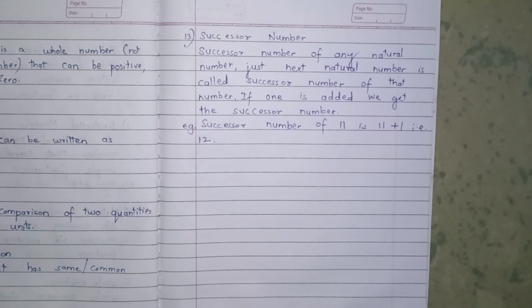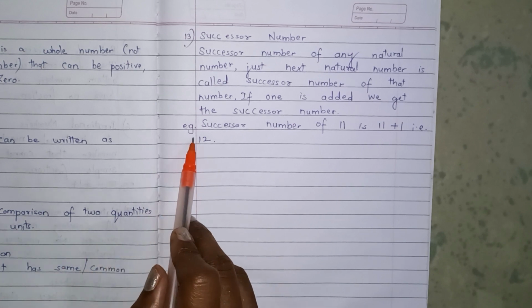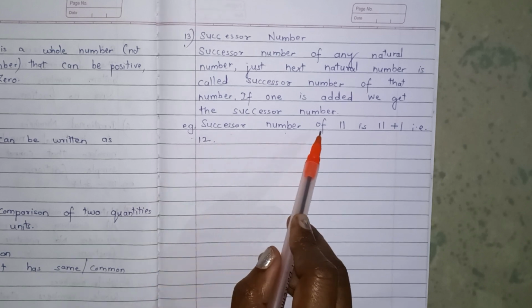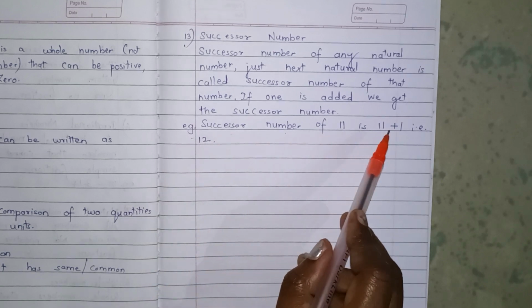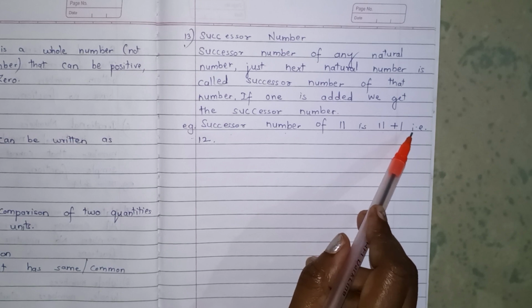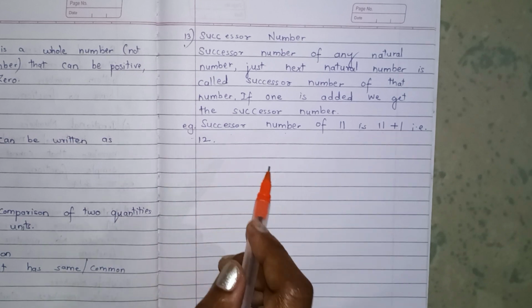You have to take that number and add just 1 to that number. Once you add 1 to that particular number, you will get successor number. So for example over here, successor number of 11 is 11 plus 1, that is 12.